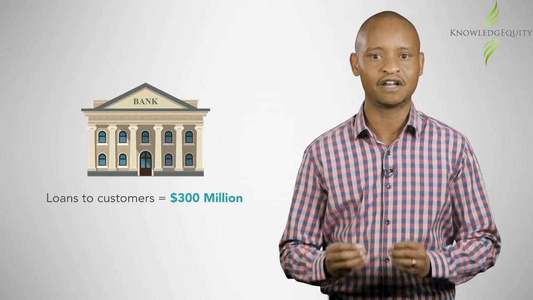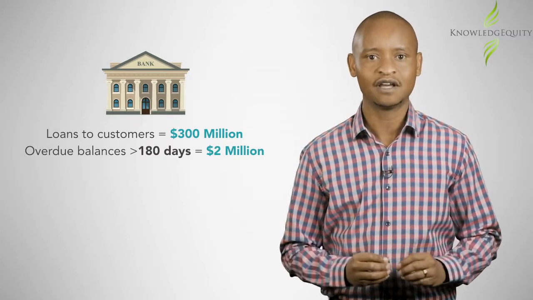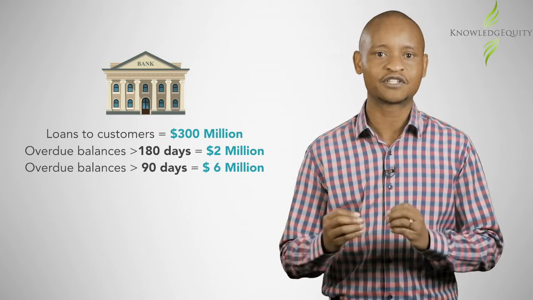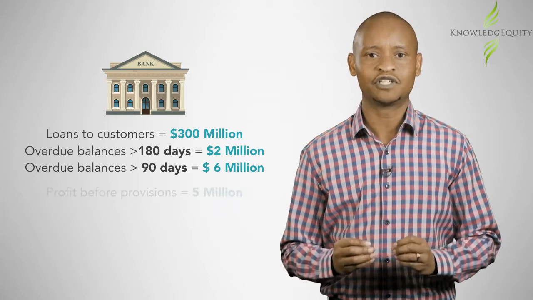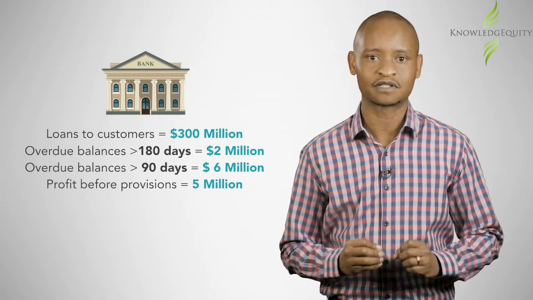Furaha Bank has a net loans to customers balance of $300 million. Balances that are overdue by more than 180 days amount to $2 million, while balances that are overdue by 90 days total $6 million. The bank made a profit of $5 million before deducting provisions for non-performing loans. The bank is required to estimate a provision for its non-performing loans, and this should be charged against the profits.